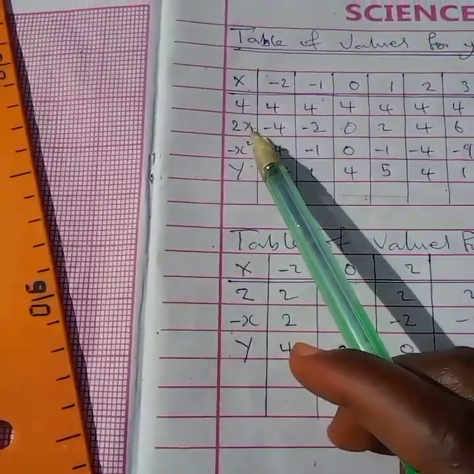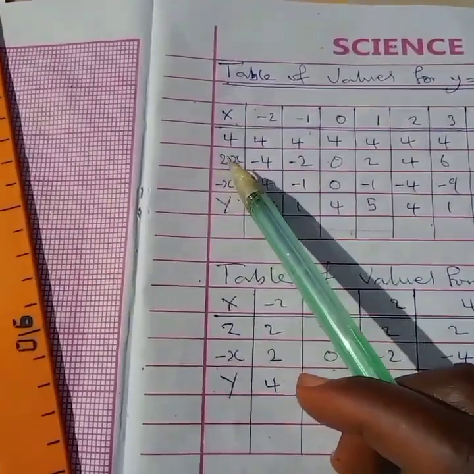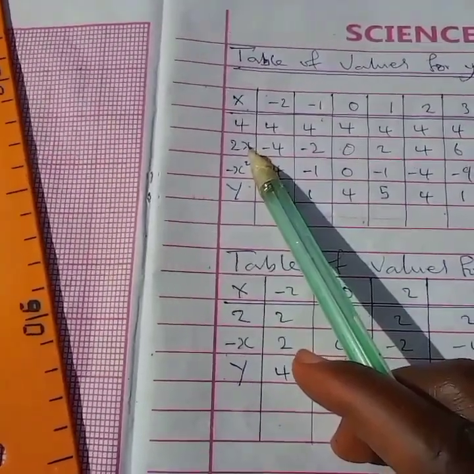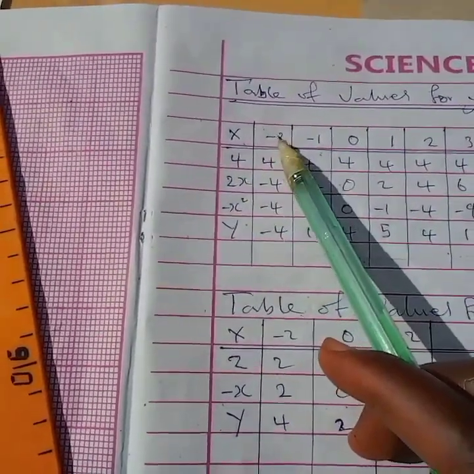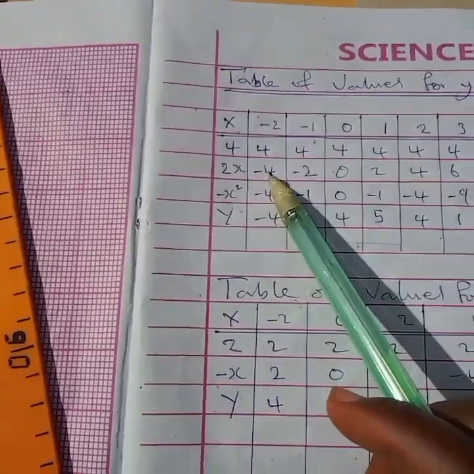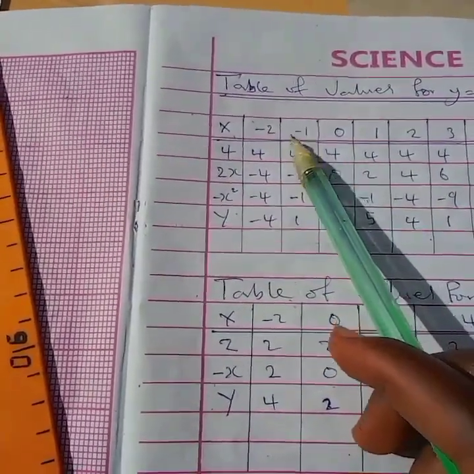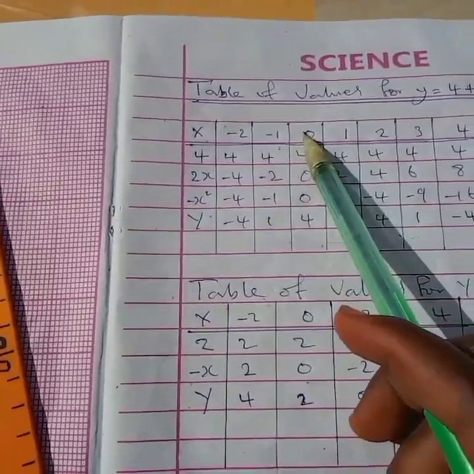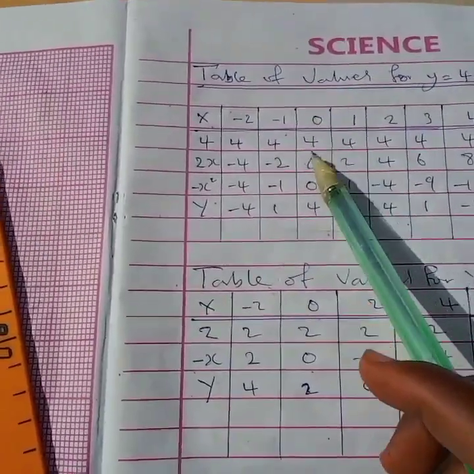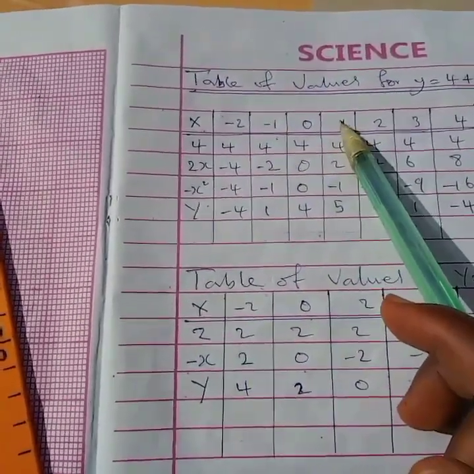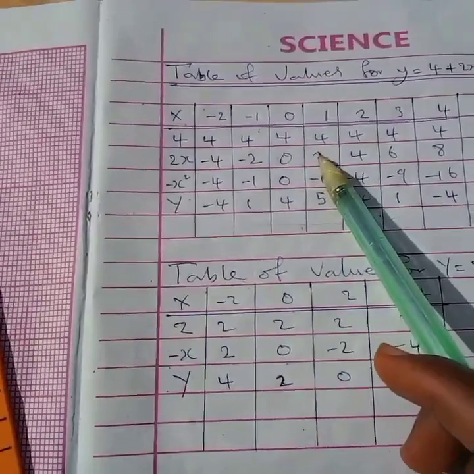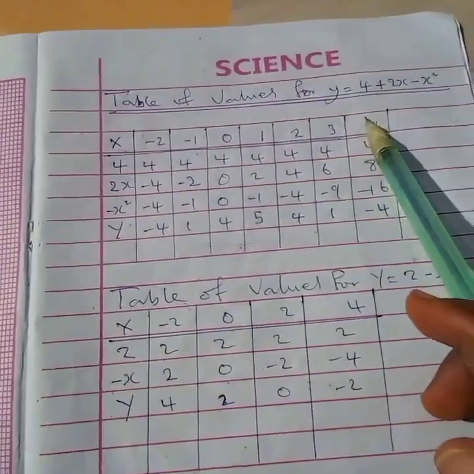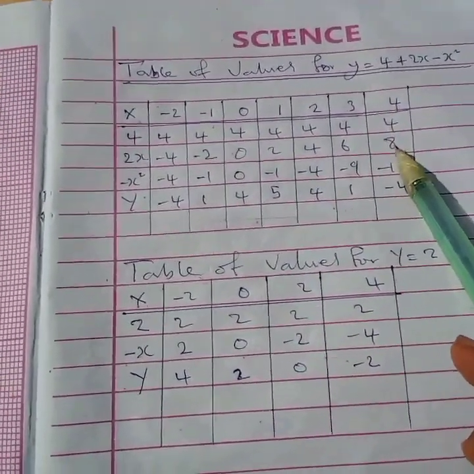Then you have 2x. Like I said earlier, these are the x values, so it's just like 2 is multiplying each one of them. So you can see that when x is minus 2, 2 times minus 2 will give you minus 4. When x is minus 1, 2 times minus 1 will give you minus 2. When x is 0, 2 times 0 will give you 0. When x is 1, 2 times 1 will give you 2. That's how you go through and get all these values. Of course, 2 times 4 will give you 8 here.